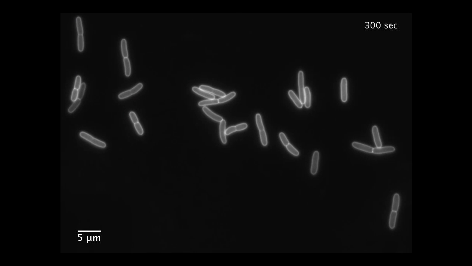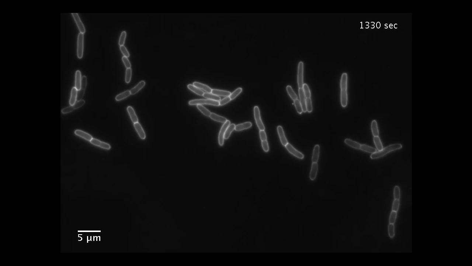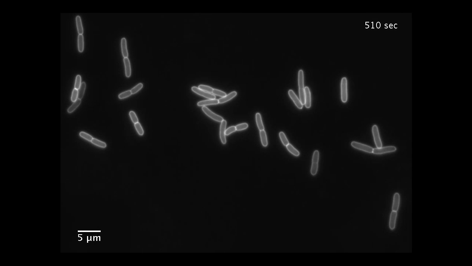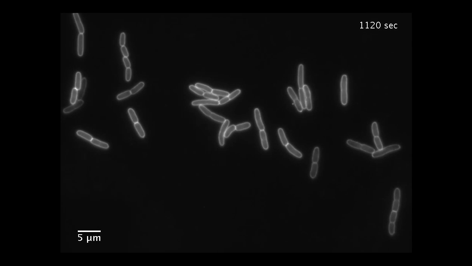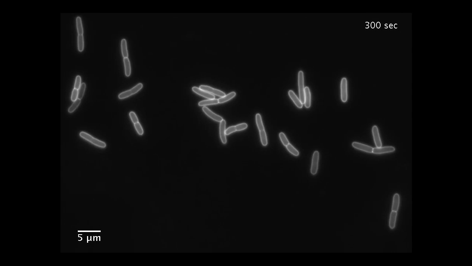In the movie that you're seeing now, these are a number of E. coli cells, and like I said, their cell wall has been stained with a fluorescent label. As you can see, they're growing, but they are also swelling and shrinking as they're growing. That is because the osmotic pressure within the cells is being toggled up and down as I change the osmolarity of their growth medium from one that's high to one that's low, and back and forth.